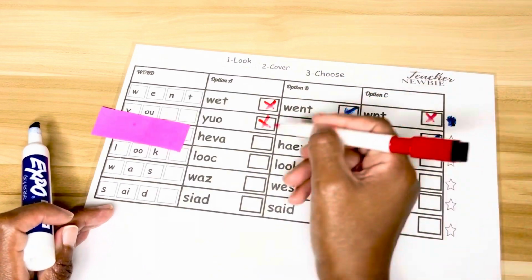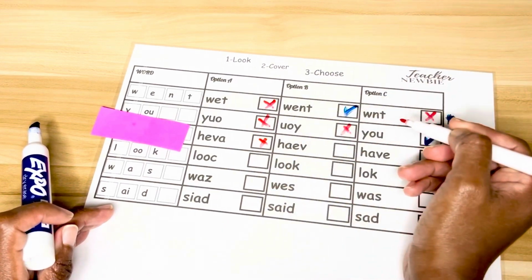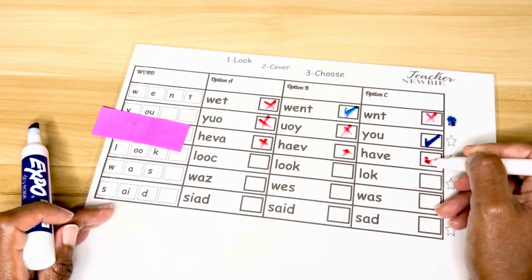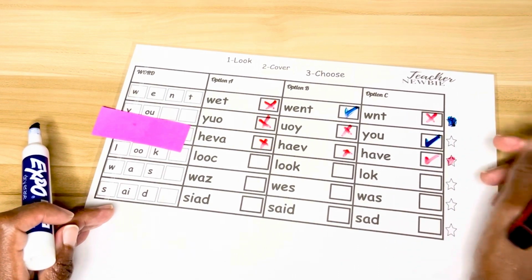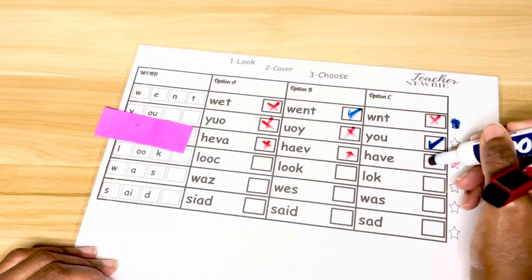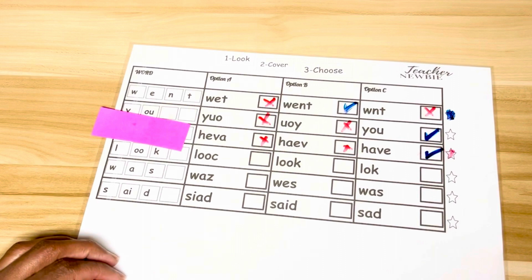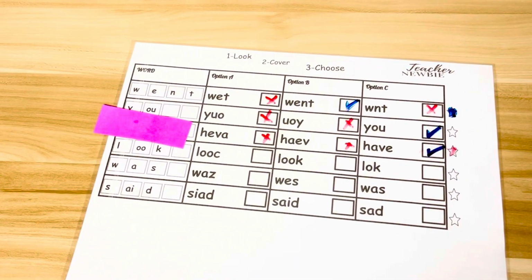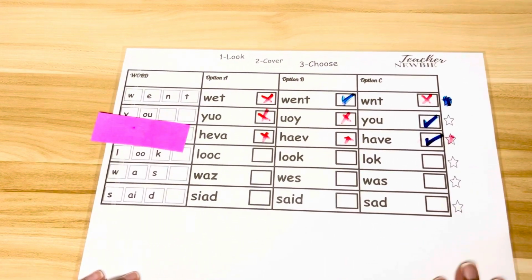We also have letter knowledge. We know that W and T cannot be a word. We know that every word needs a vowel. But if we don't know that, then it's going to be challenging, which most of the students fall into that category. One, the word went might not be in their sight words. And two, they might not know that every word needs a vowel.